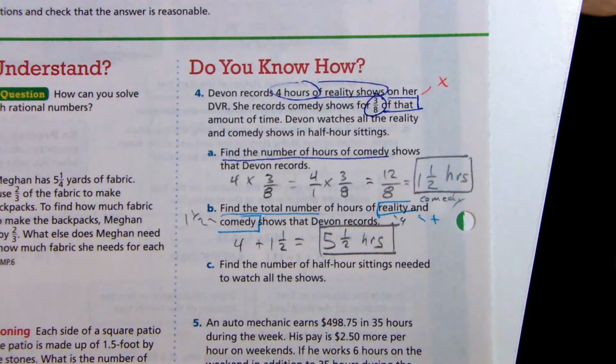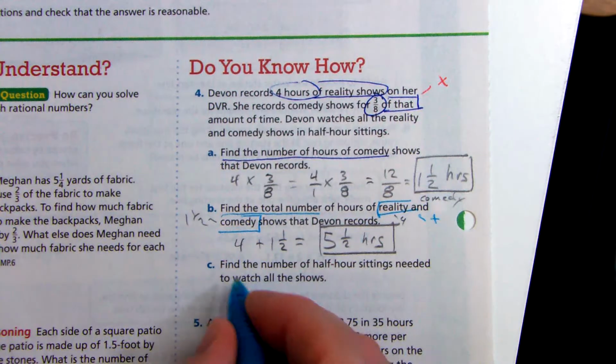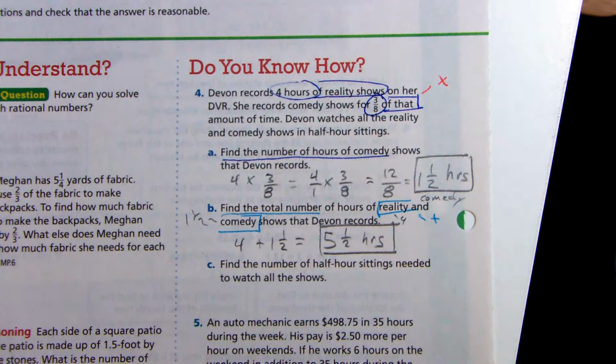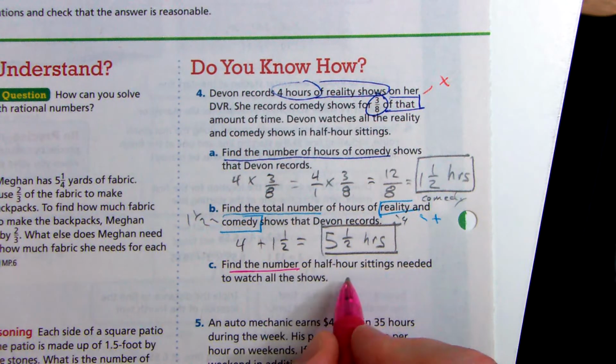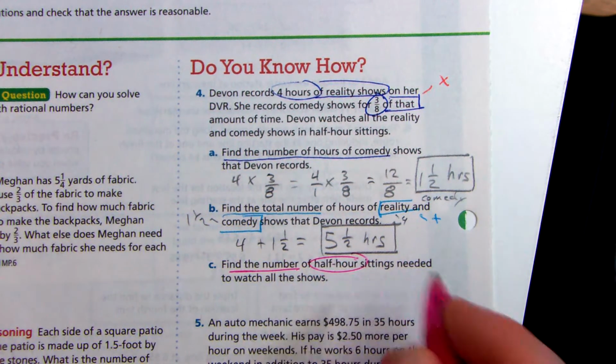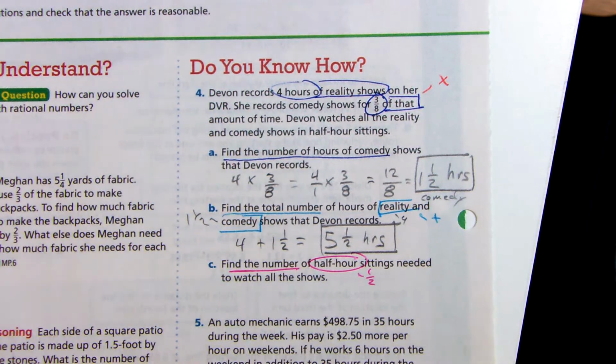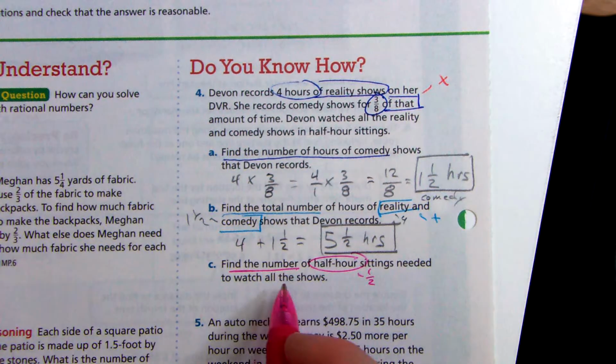Okay. Our C part is find the number of half-hour sittings needed to watch all the shows. So half-hour sittings. So we need to find the number of half-hour sittings, half hour, or that's 1/2, needed to watch all the shows.